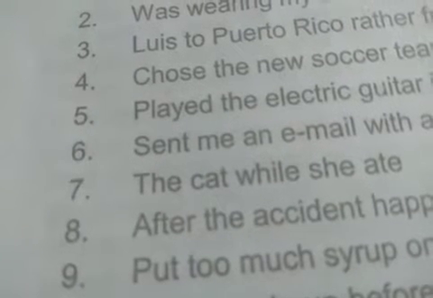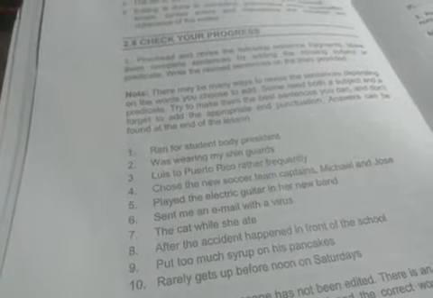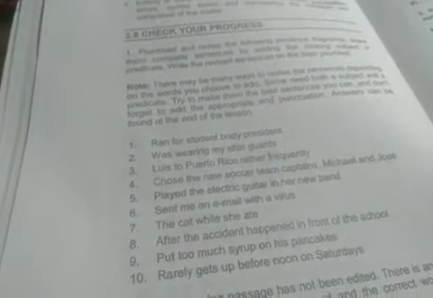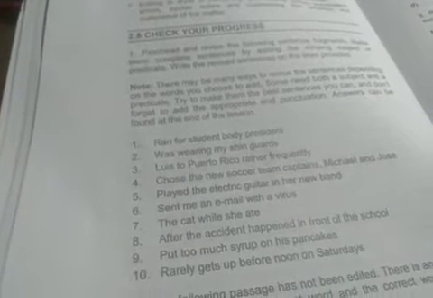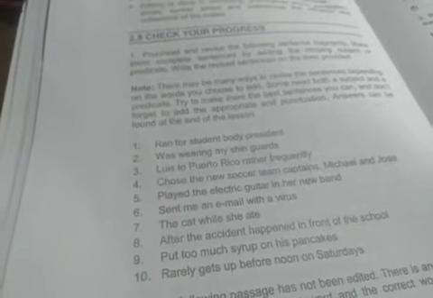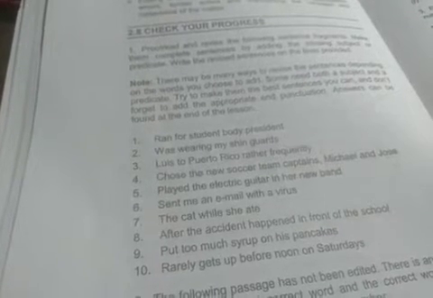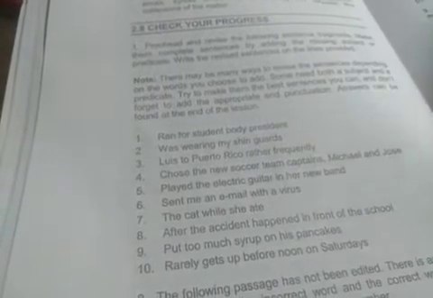2.8 Check your progress. 1. Proofread and revise the following sentence fragments. Make them complete sentences by adding the missing subject or predicate. Write the revised sentences on the lines provided. Note there may be many ways to revise the sentences depending on the words you choose to add. Some need both the subject and the predicate. Try to make them the best sentences you can, and don't forget to add the appropriate punctuation. Answers can be found at the end of the lesson.